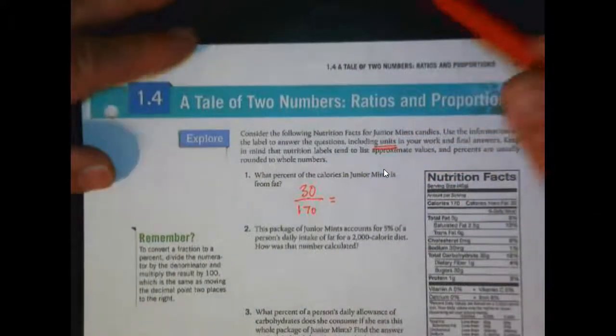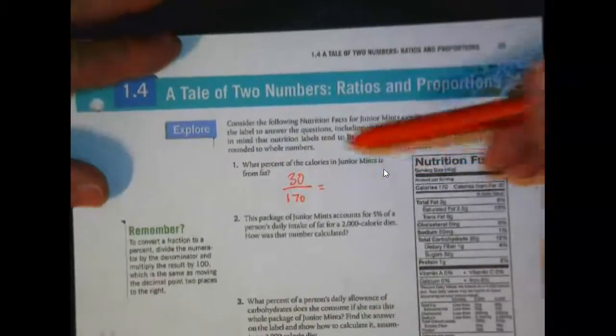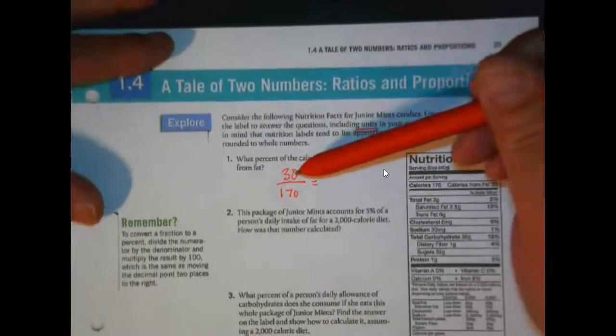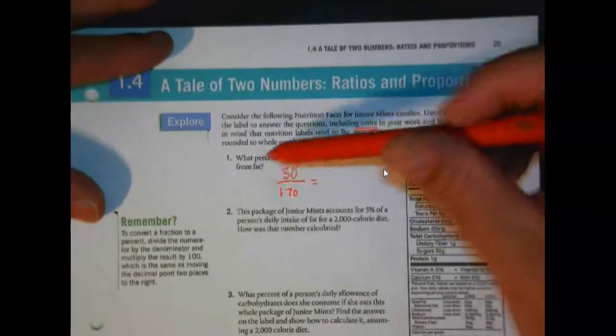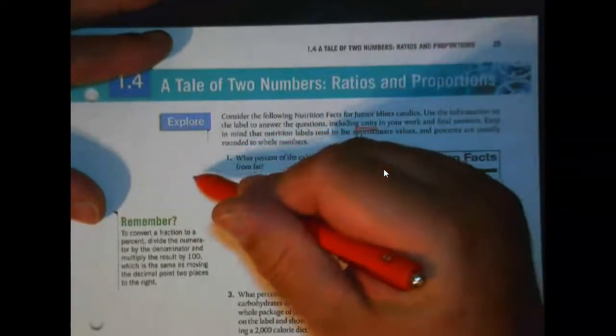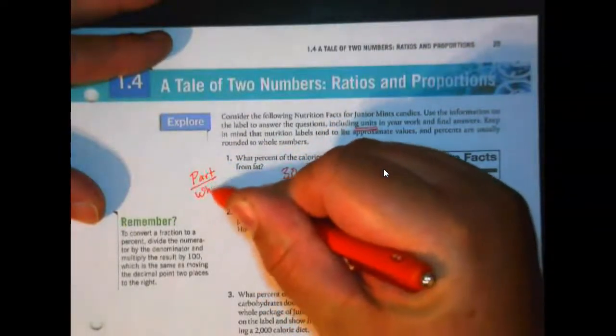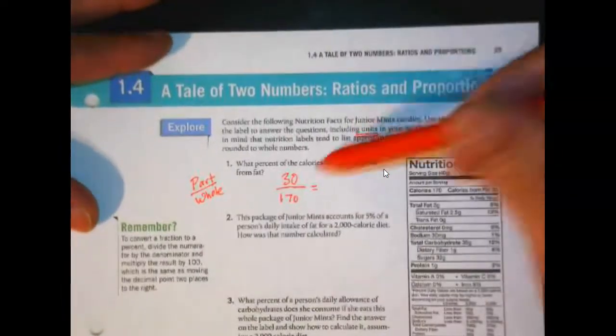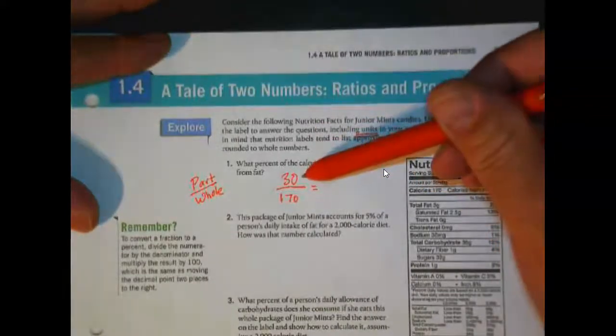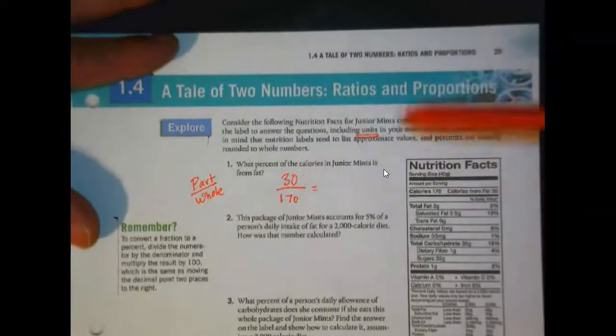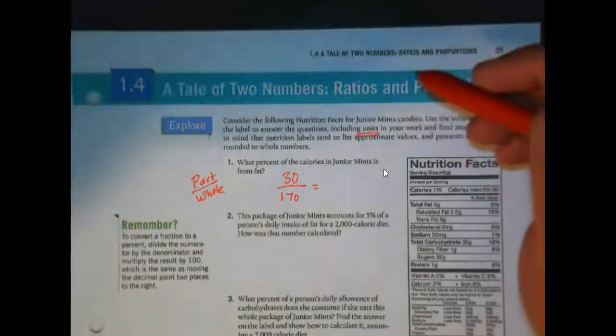Remember back when you were learning proportions in pre-algebra, we had a little formula for that. It was part divided by whole. And that's all this is. The part is our calories from fat, and the whole is the 170 calories. Plug that into a calculator.